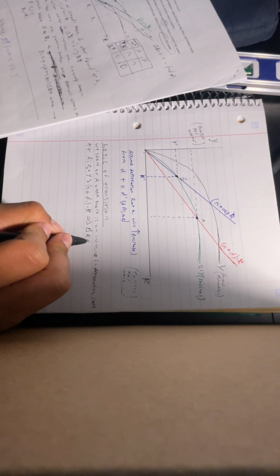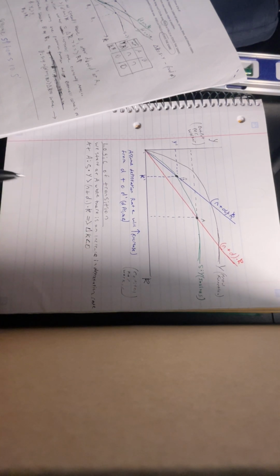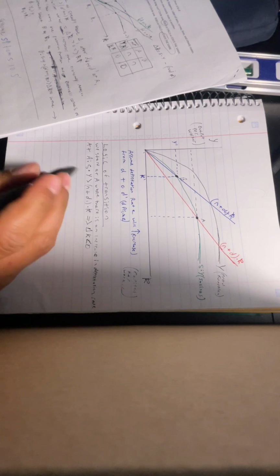But this will be negative. The change in the capital being negative.